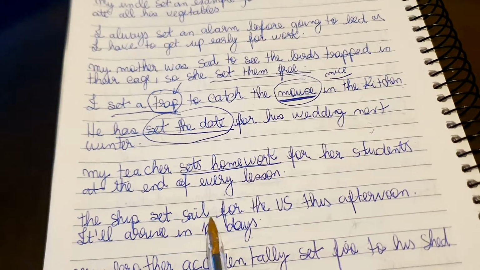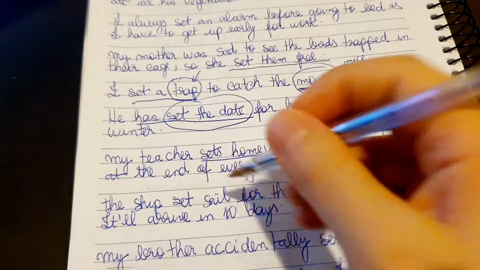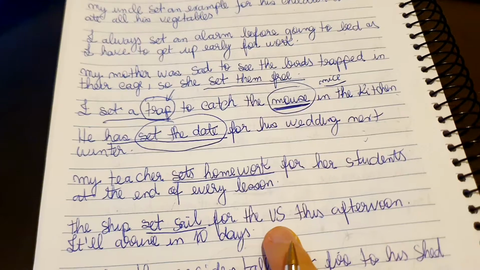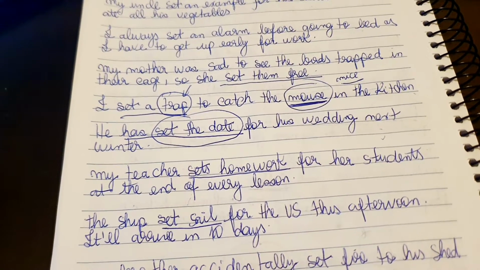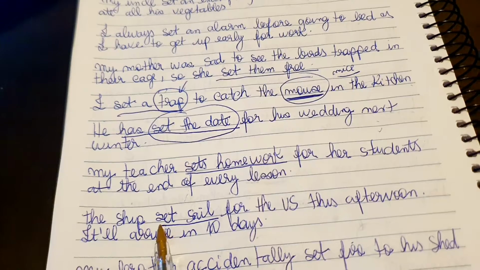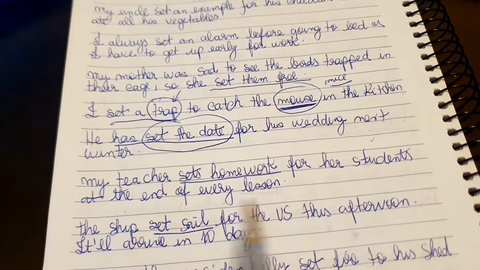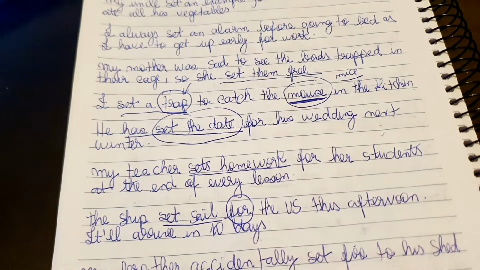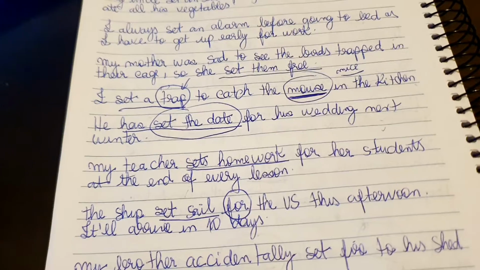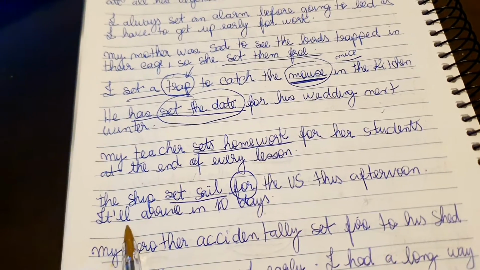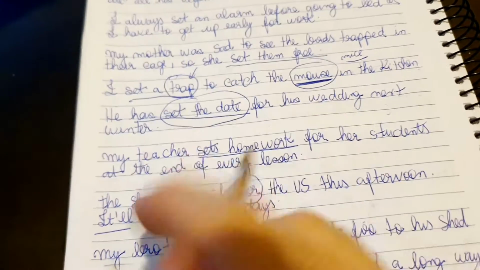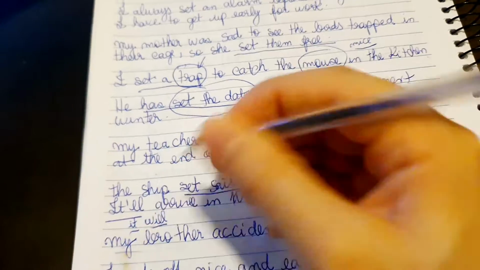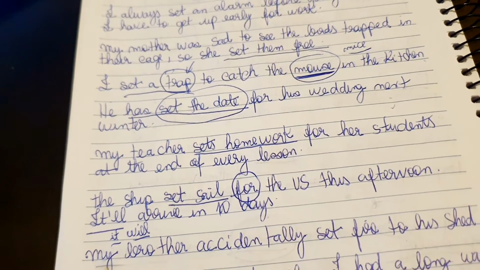The ship set sail for the US this afternoon. It means that the ship is going to the US, right? The starting point, for example, the ship is going from Brazil to the US. So when you set sail for a place, right? The US, Brazil, China. It'll arrive in 10 days. It'll is the contracted form for it will, right? It's the future tense.